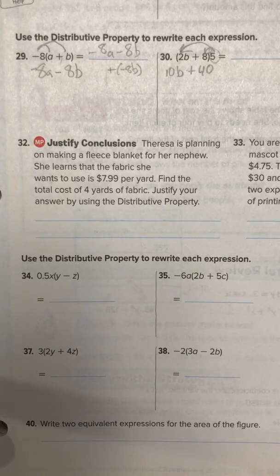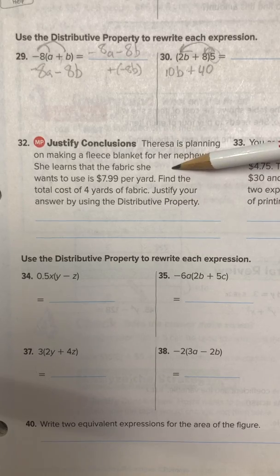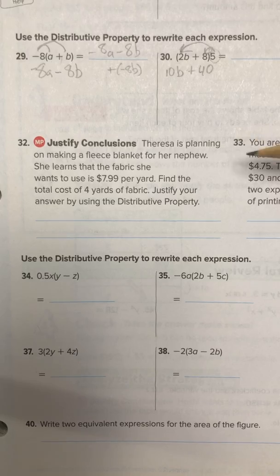Hi, this is Mr. Devereaux, and I am talking about the distributive property. I know that some of you have had questions regarding some of the homework that you've had. So let's go over some of these together.